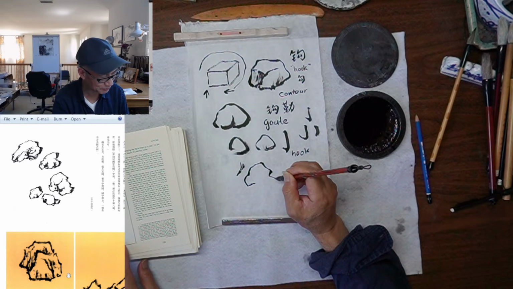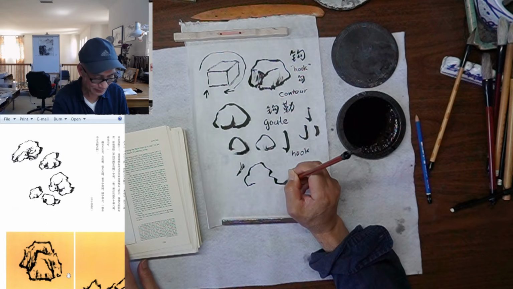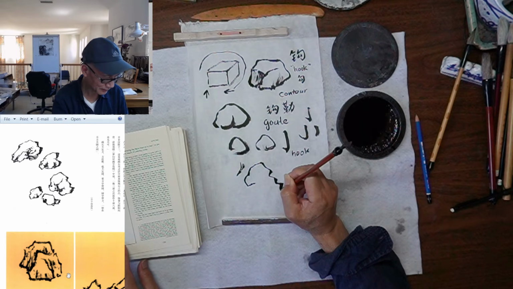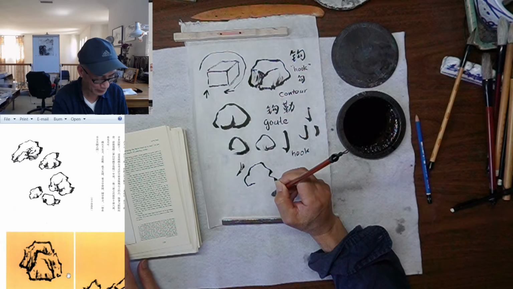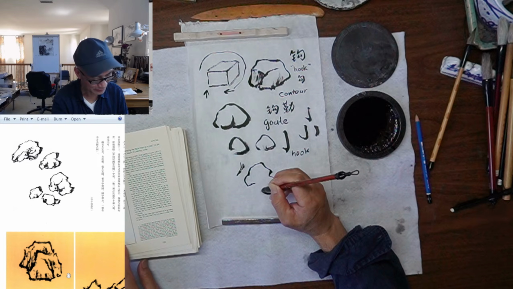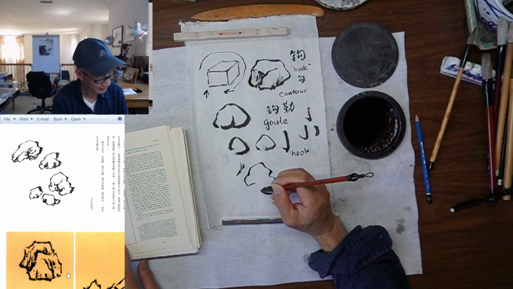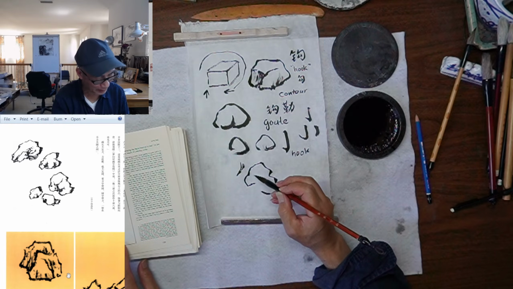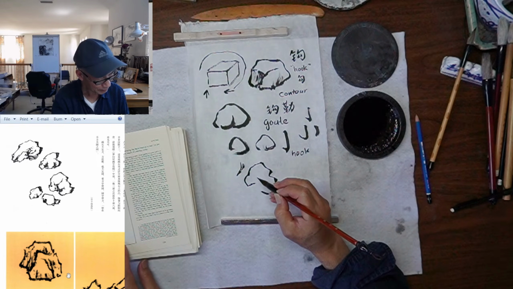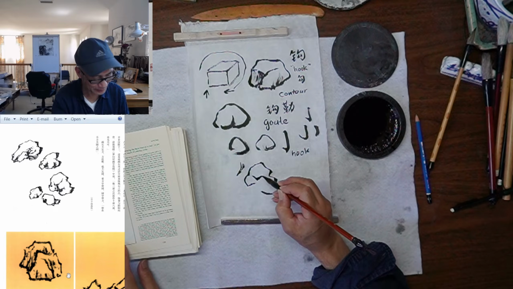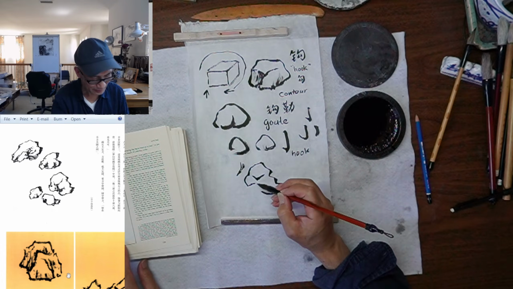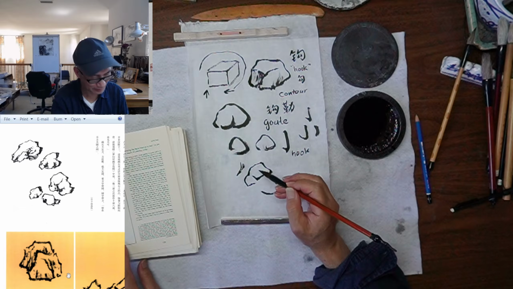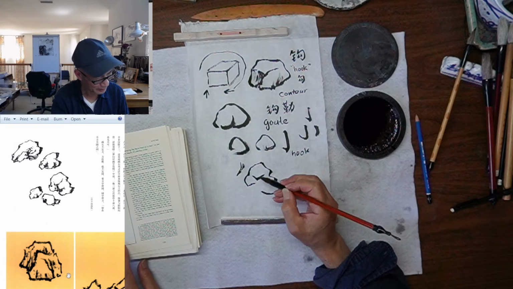So it's like steps, several steps, and then you push the brush to the left, and then you can do this Y. I call it Y. This Y shape is the division of the upper plane and the side plane.